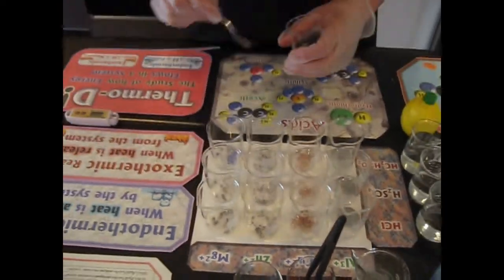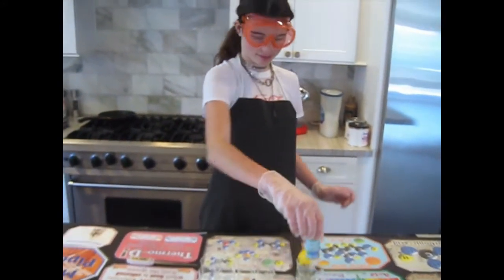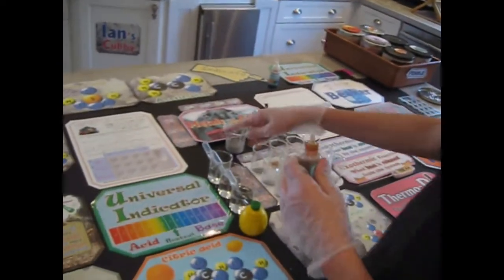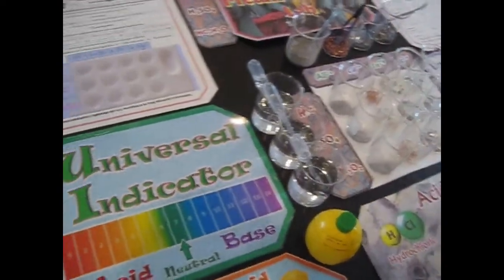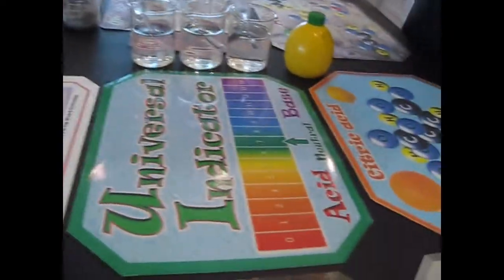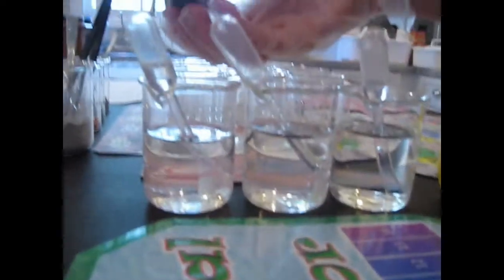So now she's put in all the metals. So what do you think the next thing is going to be? Universal indicator. Good. She's going to add universal indicator to the acids. So what color do we expect it to turn? What color would you expect if they're acids? Like red or... Okay, let's add it.